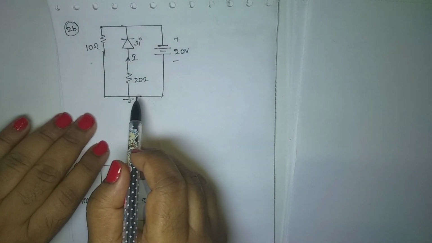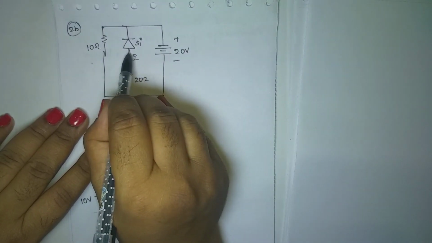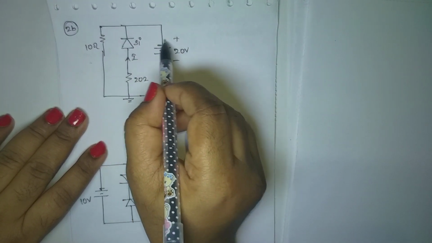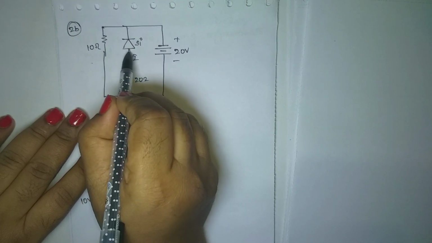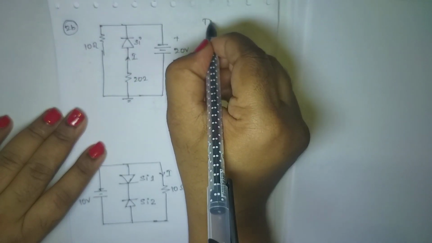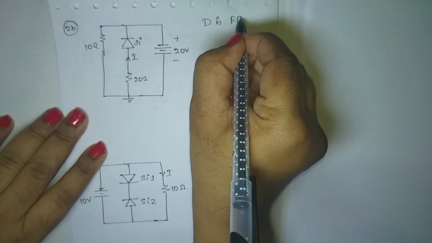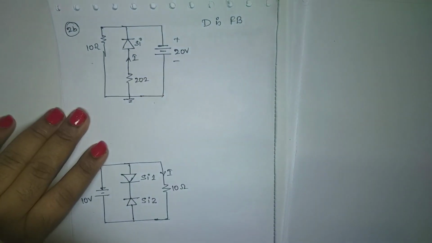Now, look at the second circuit. In this circuit, you have a silicon diode connected to a source. Now, this cathode is connected to negative, and the anode is connected to positive. That is, the diode is forward biased, so it is in a conducting mode.